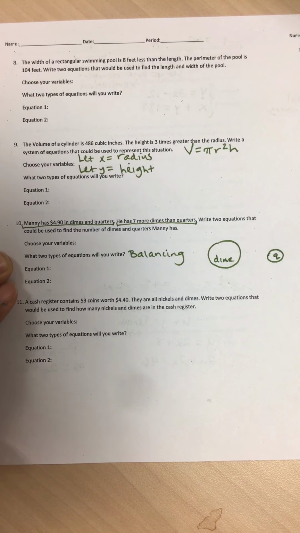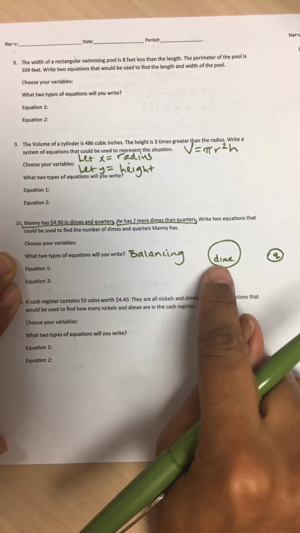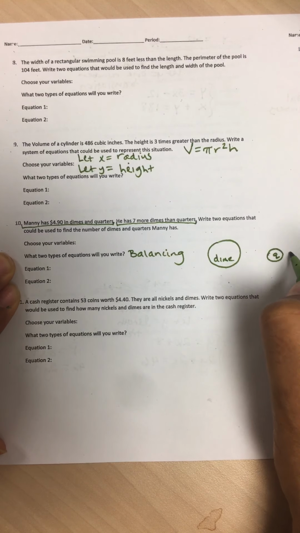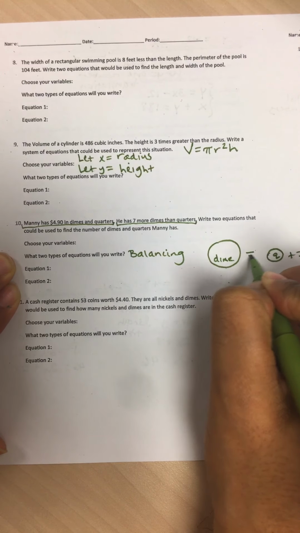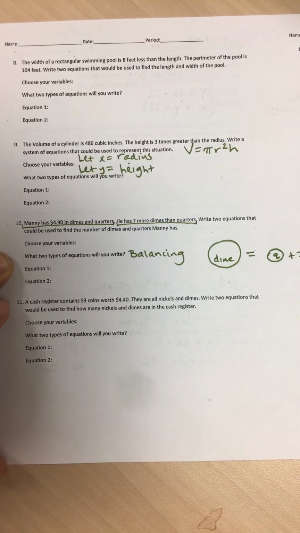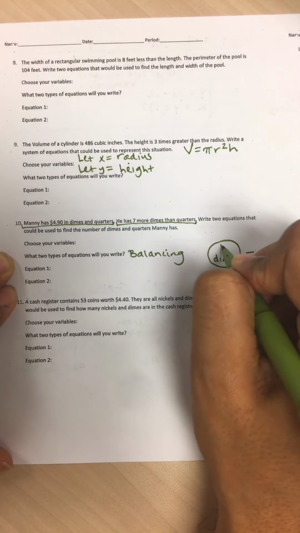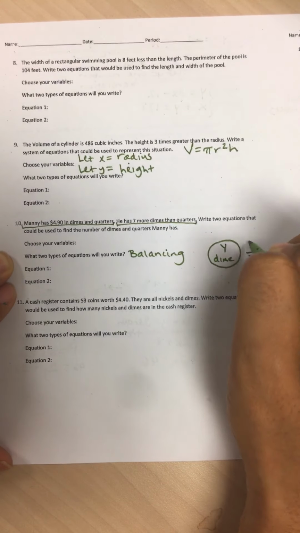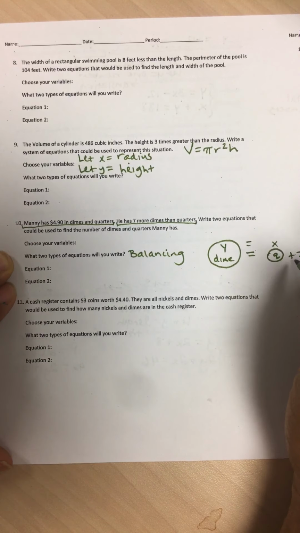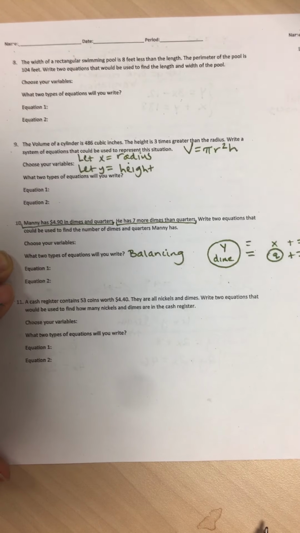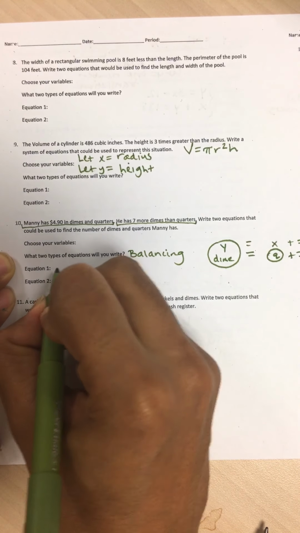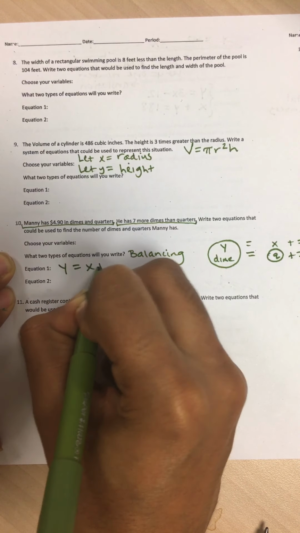How do I make them equal? Well, there's 7 more in this pile, so if I add 7 to this pile, now they'll be equal. Okay, so if my dimes are over here, if I'm solved for dimes, that's who I want my y to be. And that's who I want my x to be. And now the equation writes itself. So that'll be my first equation that I'm going to write. Y equals x plus 7.